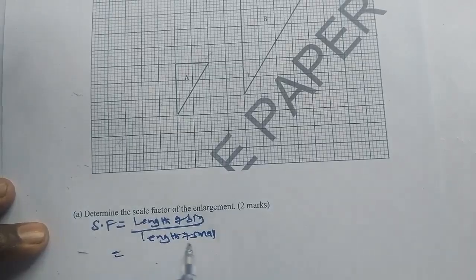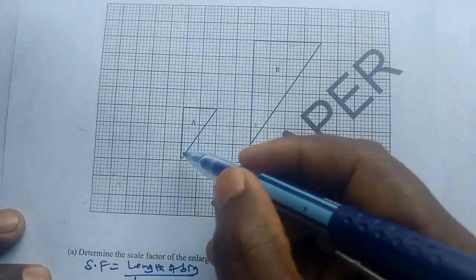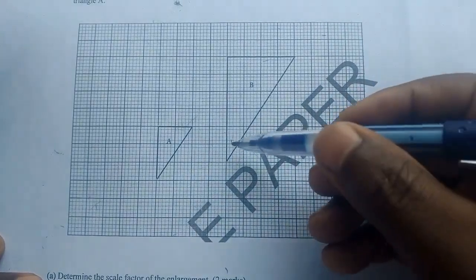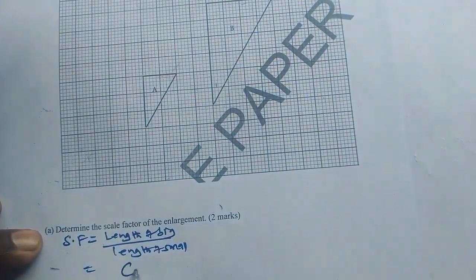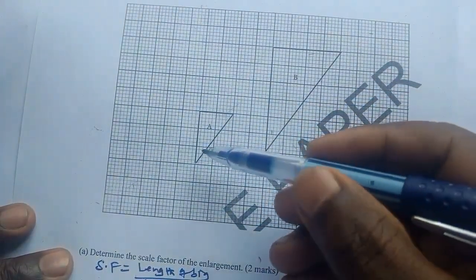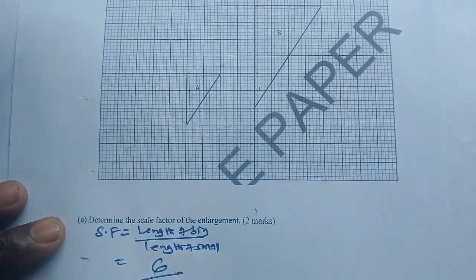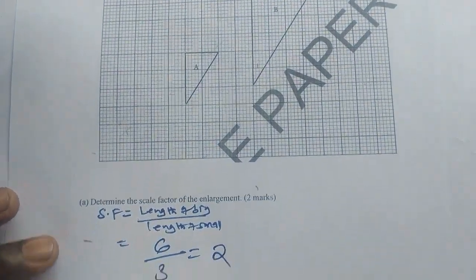Now count the number of squares for the image. 1, 2, 3, 4, 5, 6. That is 6 divided by the object. 1, 2, 3, so divided by 3. The answer is 2. So the scale factor is 2.